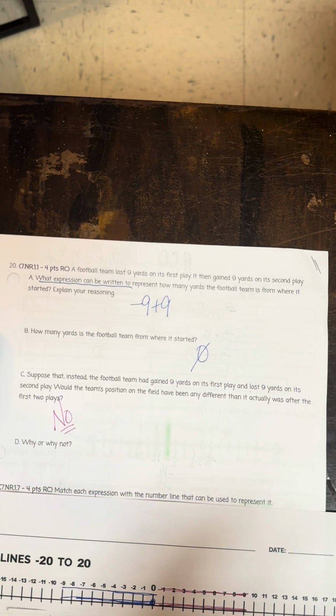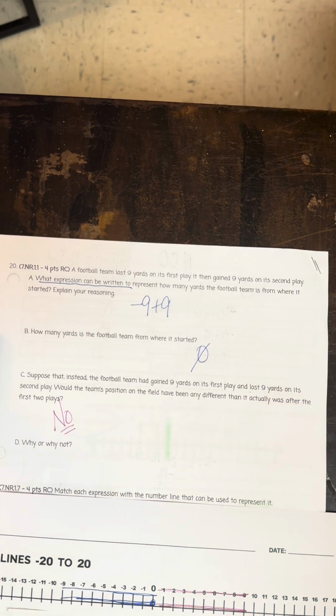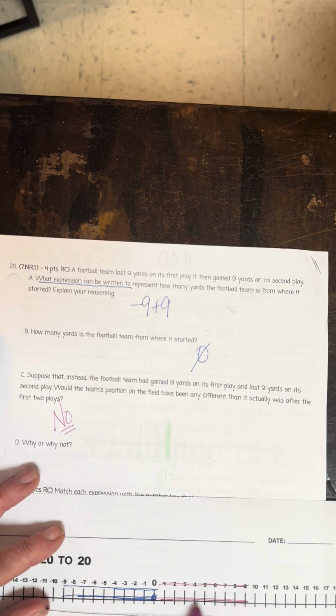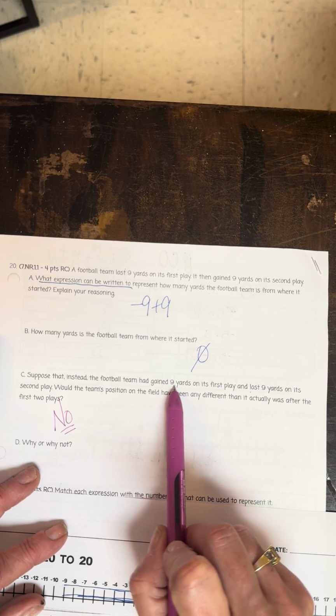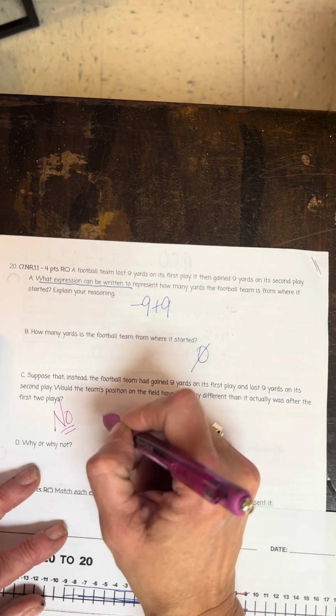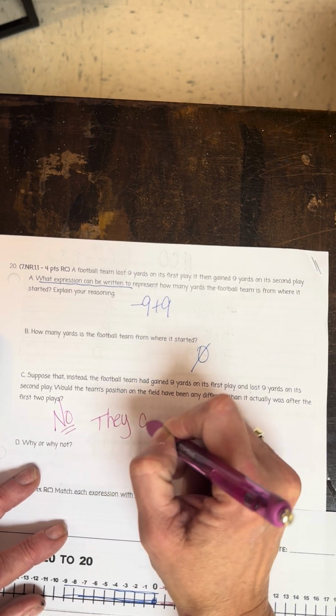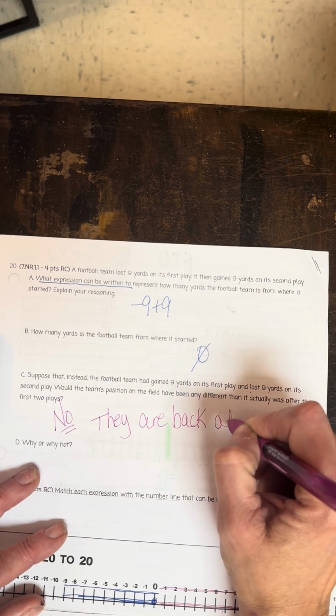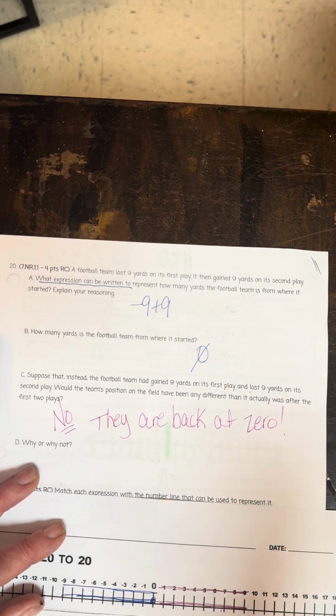I don't know what I did on my original key. I know what I did, I just don't know why I did it. But anyway, I did 9 yards, and then came back. They didn't go but twice. They gained 9 yards and lost 9 yards. They would not change their position. They are back at 0. And a lot of you had that.